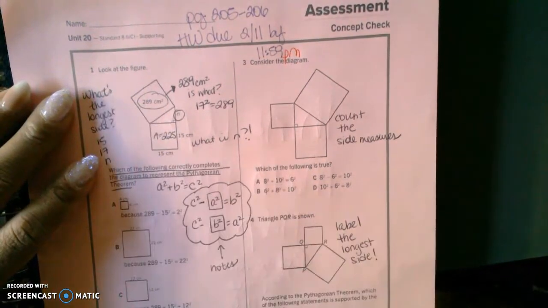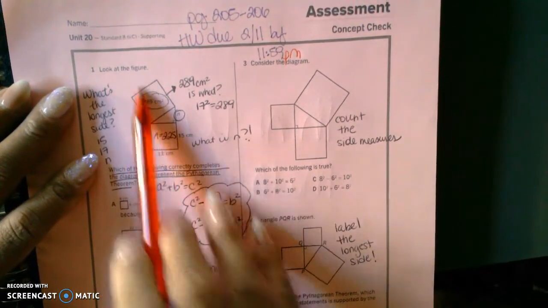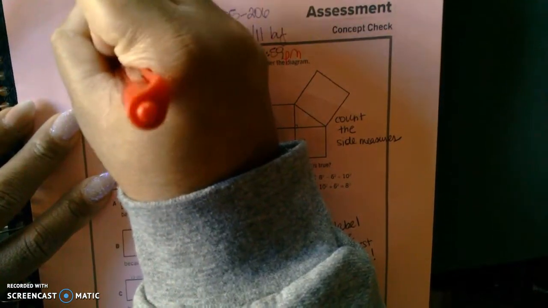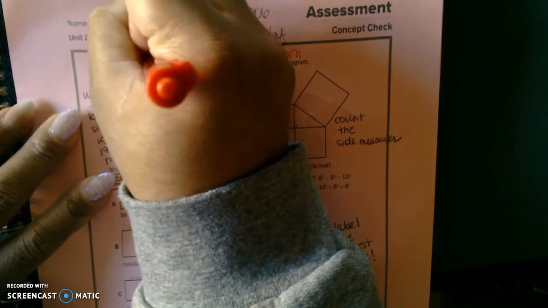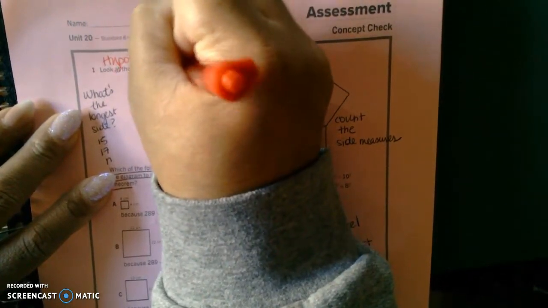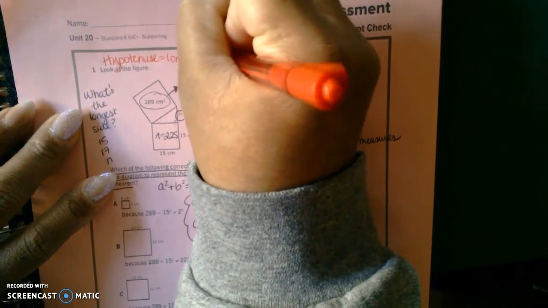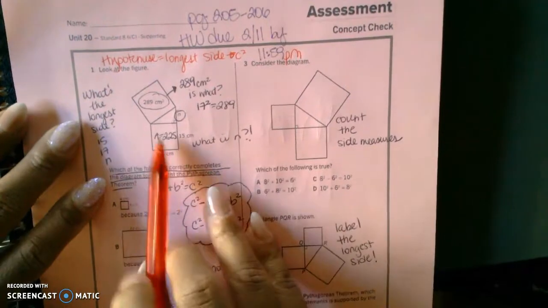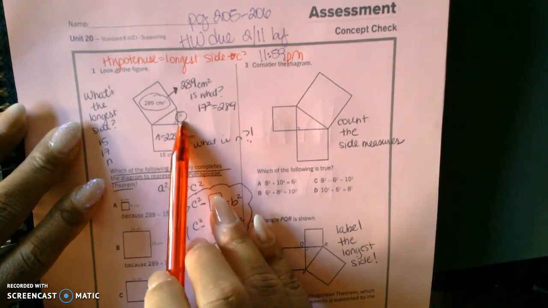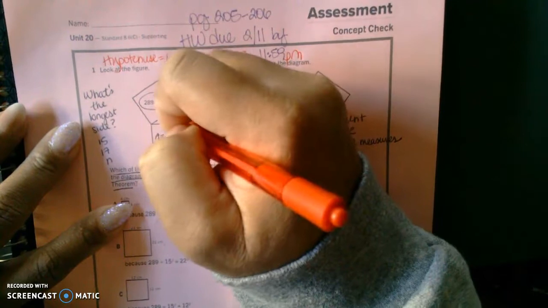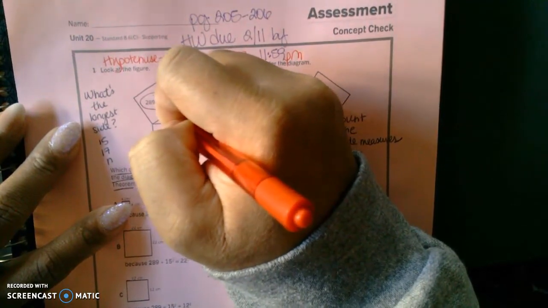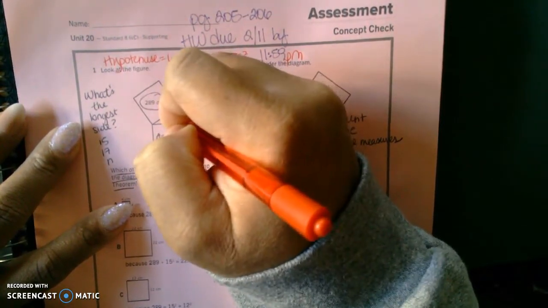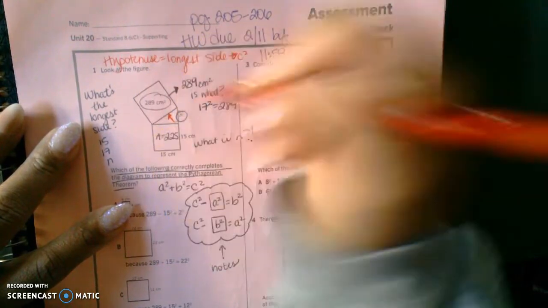So question number 1 on page 205, it says, look at the figure. And remember, the hypotenuse is the longest side. And that is my c squared, or c and c squared, okay? So I need to find the side that's the longest. So obviously it wouldn't be n, and it's also the side that's opposite from the right angle. So if I can draw an arrow from the right angle and point to a side opposing it, that would be my hypotenuse, okay?